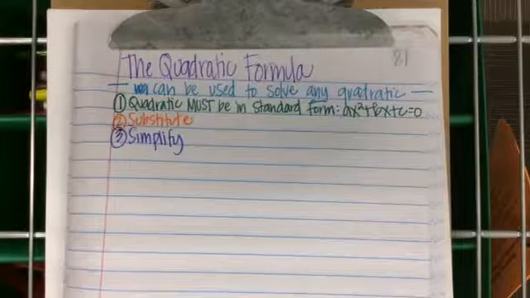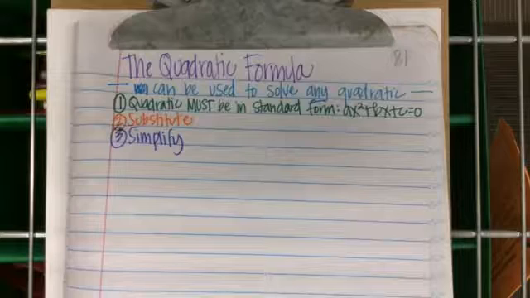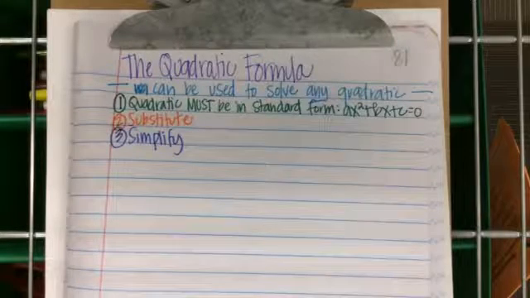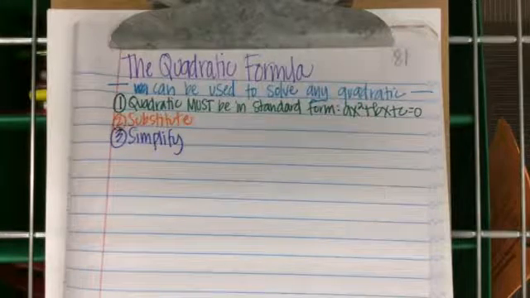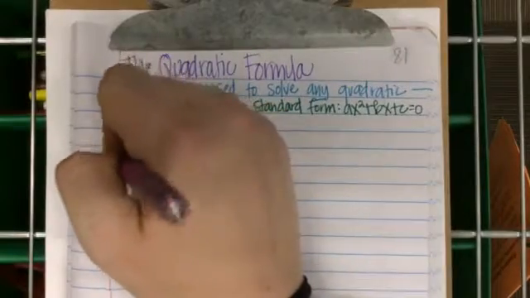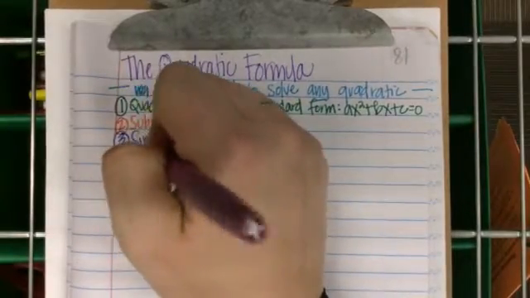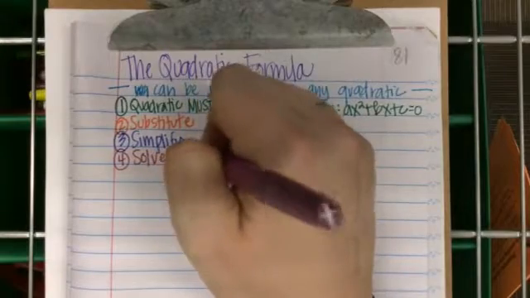After you substitute, you're going to simplify. And after you simplify, you're going to solve twice.